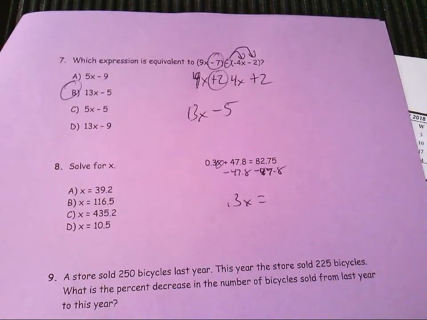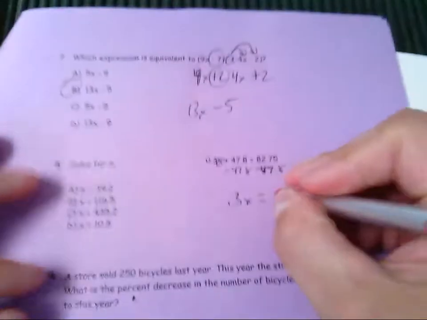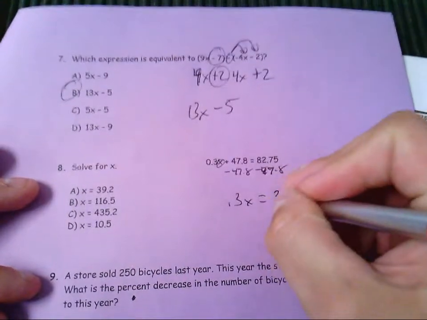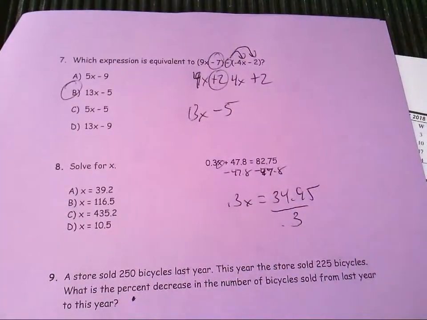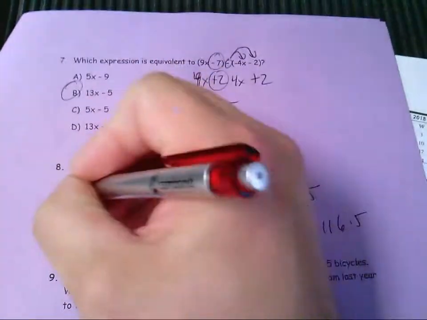minus 7.8. All right, and we get 34.95, and now I divide by 0.3, and I get 116.5, which is choice B.